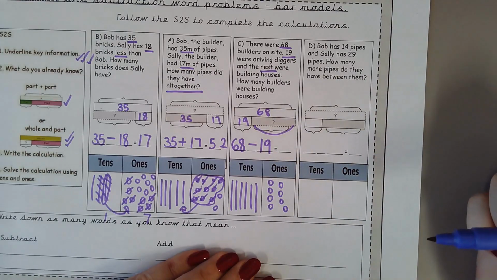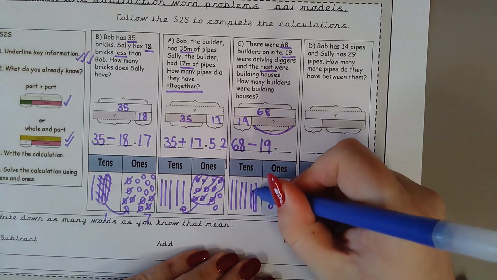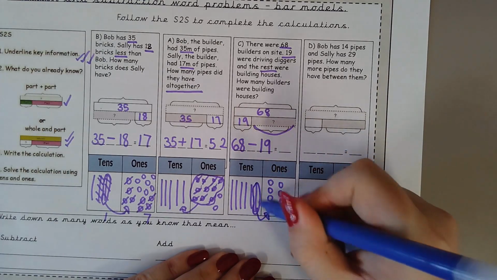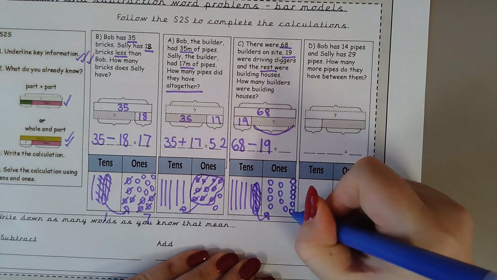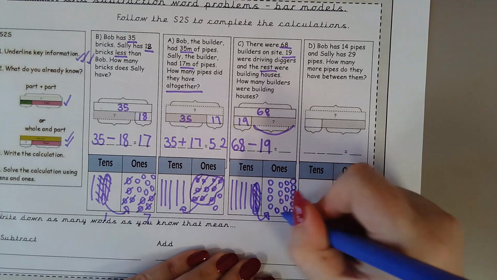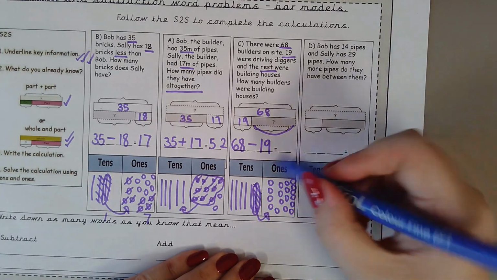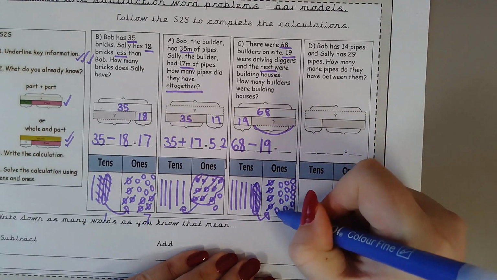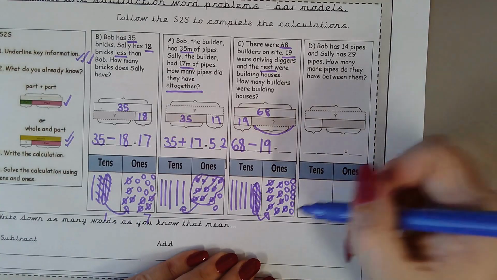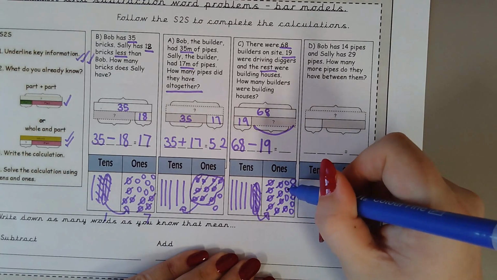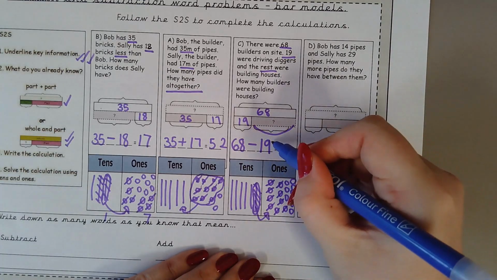I can see I've got a problem here. I don't have enough. I only have 8. I can't take 9. So I circle a 10, and I say you're coming in here. Cross it out. 1, 2, 3, 4, 5, 6, 7, 8, 9, 10. I've added it in so that I've got this 10 now in this column, and now I can get rid of 9. 1, 2, 3, 4, 5, 6, 7, 8, 9. How many does that leave me with? I've got 9 left. Can I have 9 in there? Yes, I can. I've subtracted the 9.